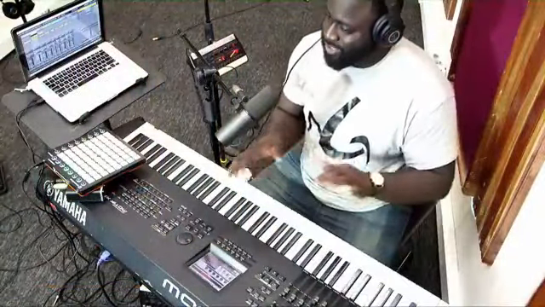So that's the loop. In the same vein, there's also something called a stem or sequence. The stem or sequence actually incorporates the loop, but then there are additional elements added on top of it. So that might be a loop, some auxiliary keys, maybe some background vocals, whatever.